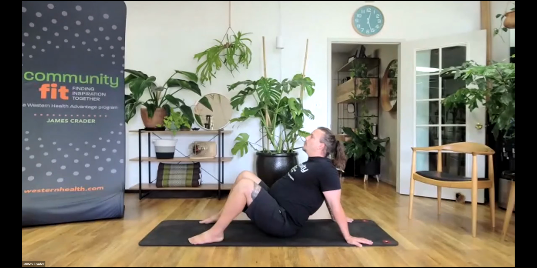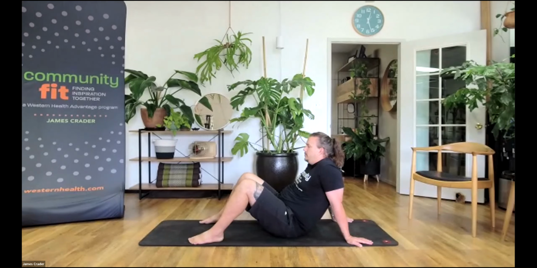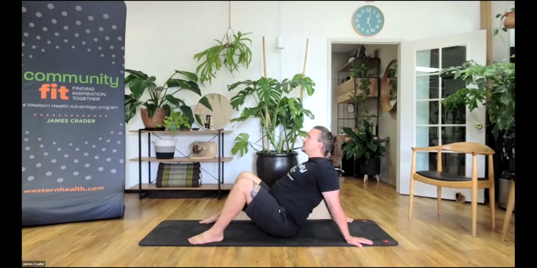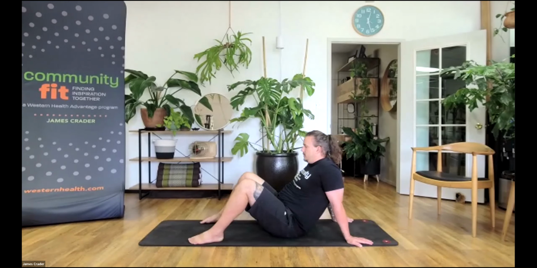And then look forward. Let your back relax. Collarbones get narrow, shoulder blades get wide. Again, I push down, I arch, widen the front of my body, narrow the back of my body, look up, and then come back around. Again, push.